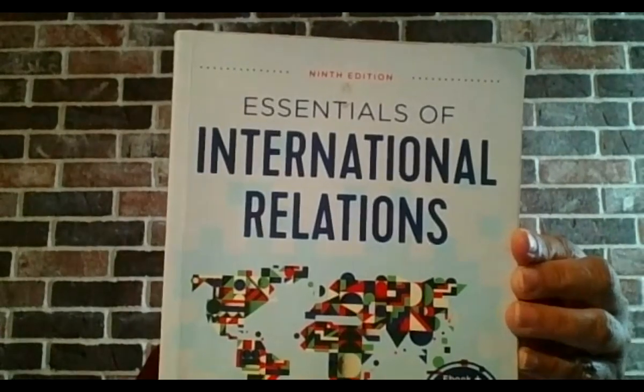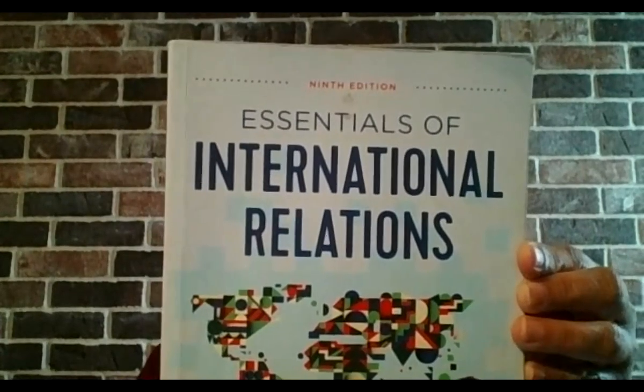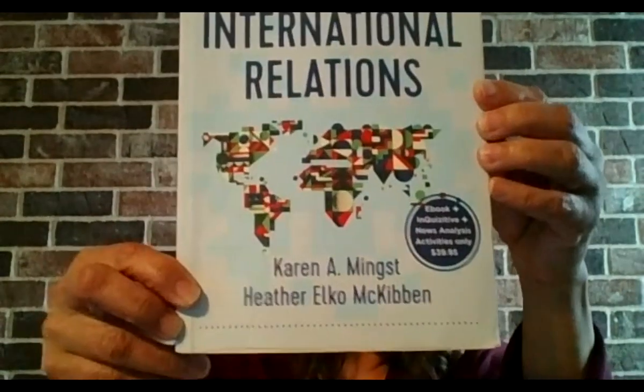So it's titled Essentials of International Relations by Karen Mingst and Heather McKibben. This book is available through Amazon.com. It's not available through the bookstore. I wasn't able to order through the bookstore on time. Amazon has the Kindle version, which might be good for this course because you can easily download it and you can start reading. So without much ado, let's go straight to the course shell.